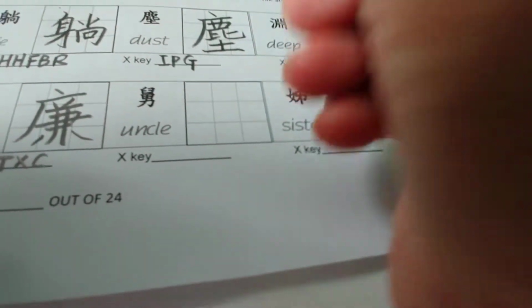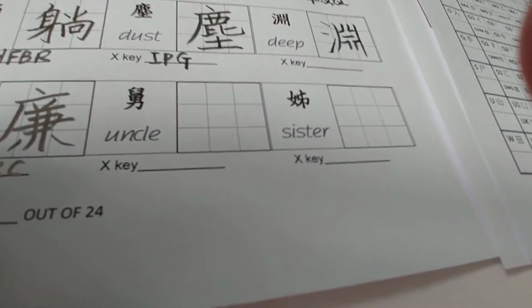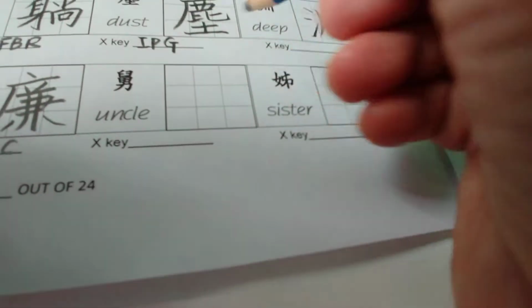And that's the uncle, Chinese uncle, your mother's brothers, Kao, Juju, Kao.